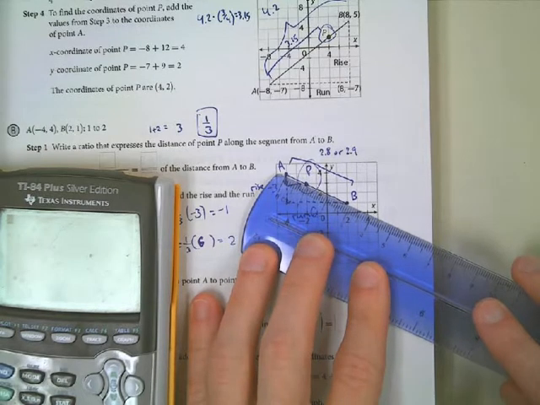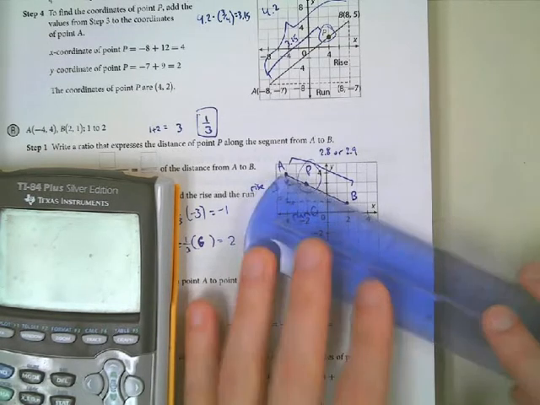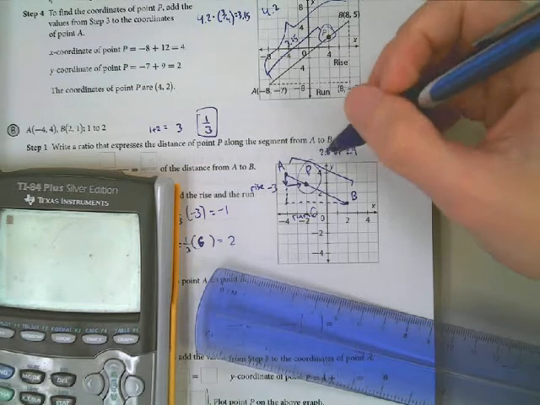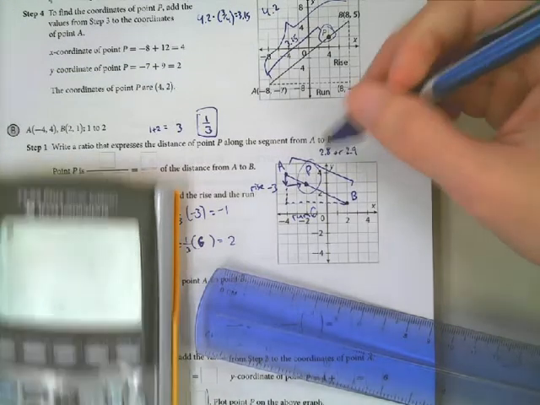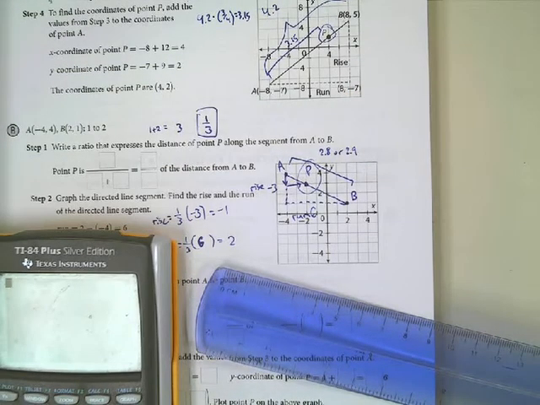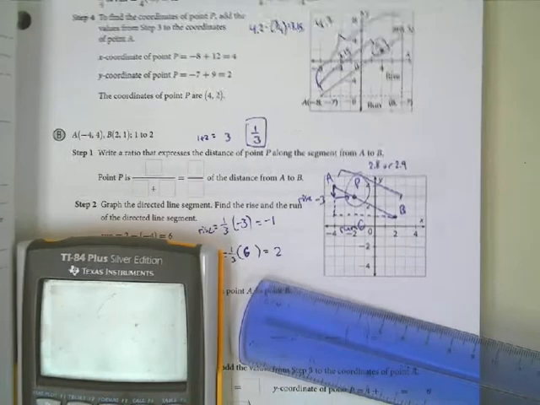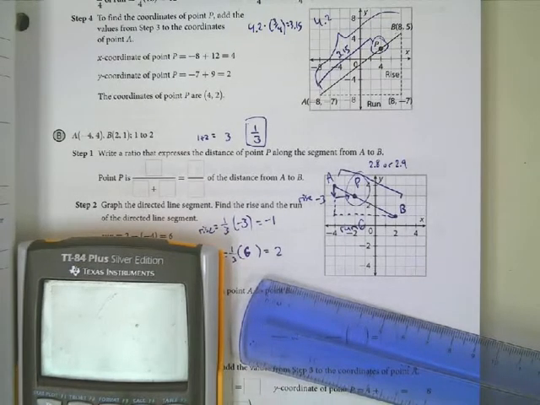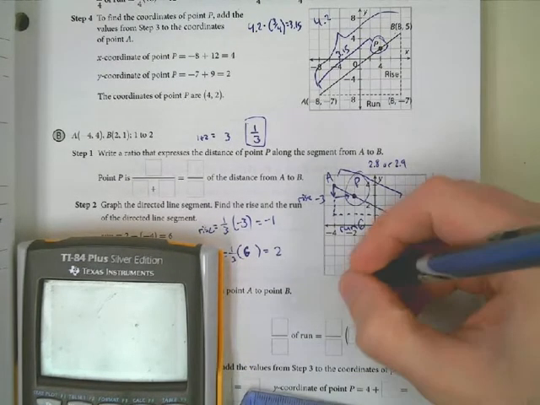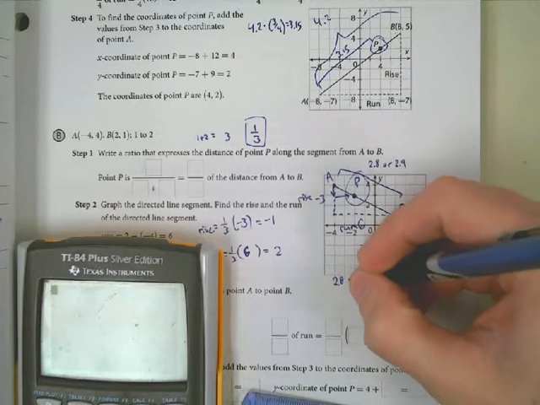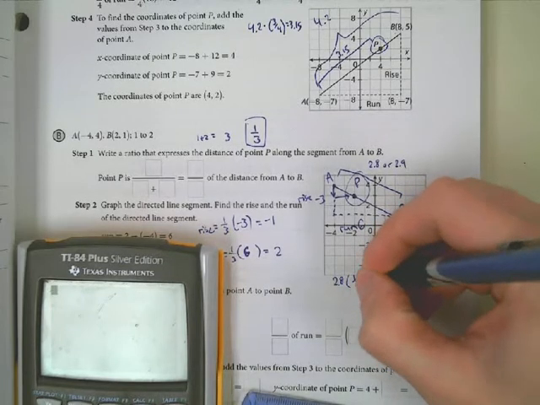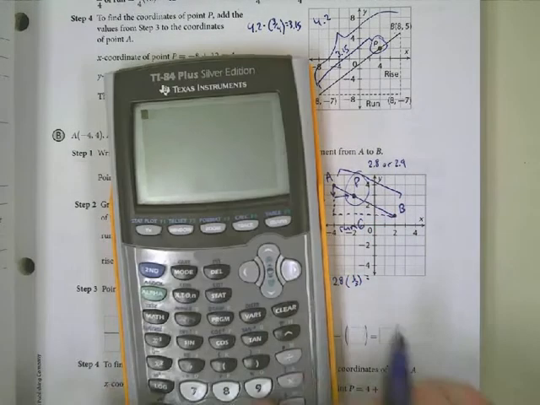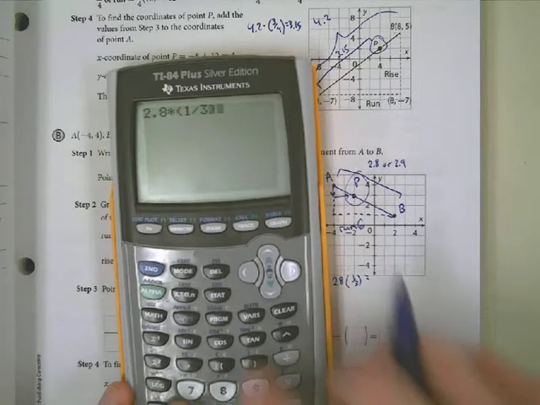But again, we don't want to go the full length. What fraction of the full length do we want to go in this one? We wanted to go 1/3. That means we take that 2.8 or 2.9 and multiply it by 1/3. Okay, 2.8 times the fraction 1/3, and I get like 0.933333. So that's kind of close. It's like 0.9 of a centimeter.